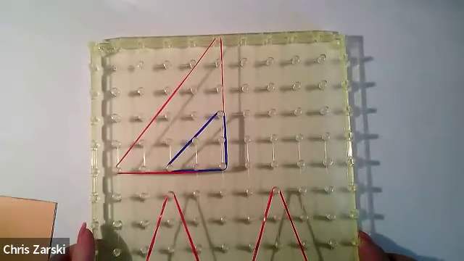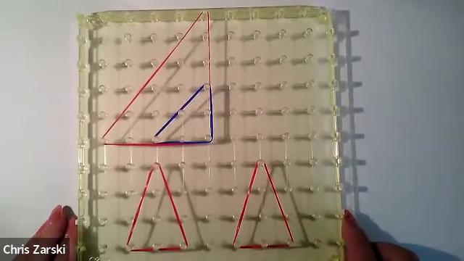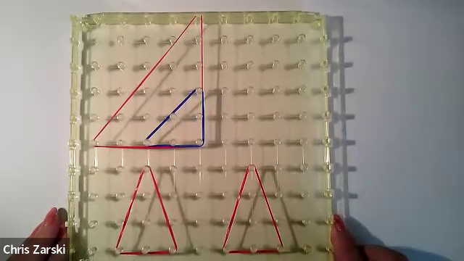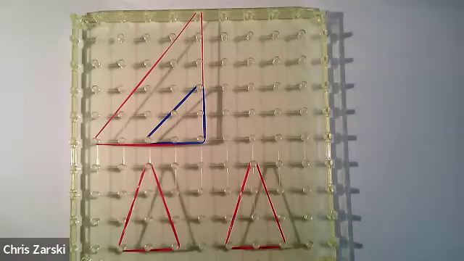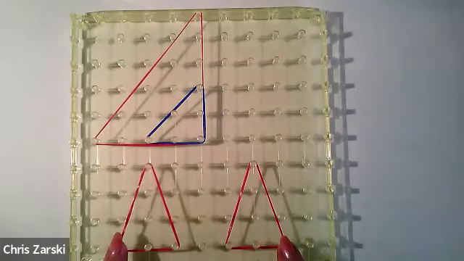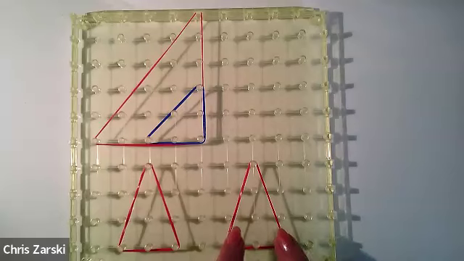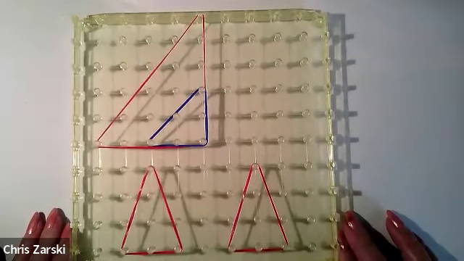For those of you that are working on similar and congruent, I can create that as well on my Geoboard. So congruent means they are identical in every way. It's like cutting it out and laying it over top of one another, and there's no overlap, there's nothing missing. These 2 triangles here are congruent. If I took this one and lifted it up and put it over here, they would be a perfect fit.